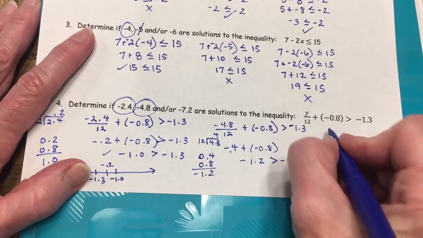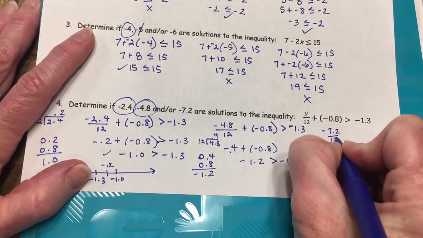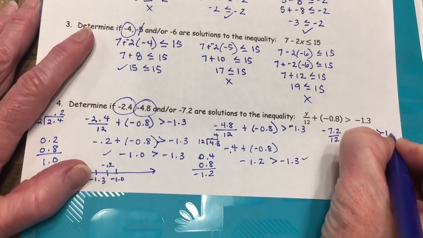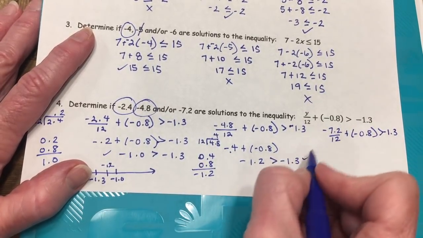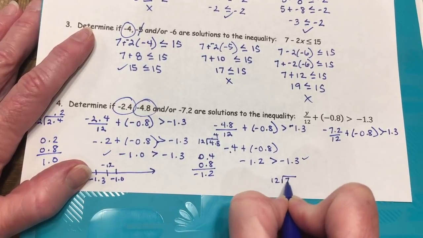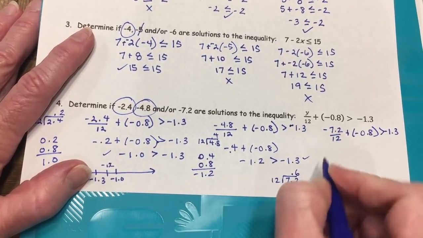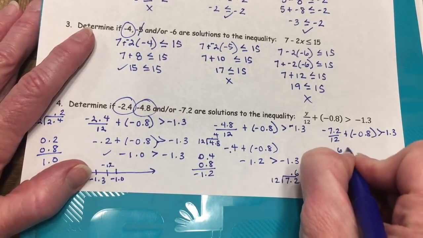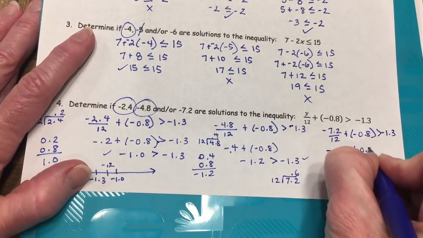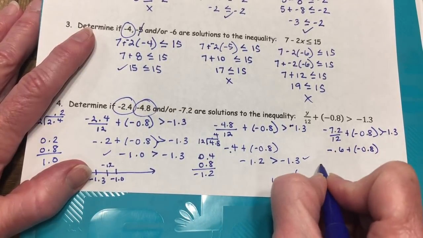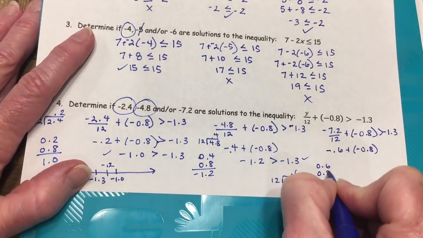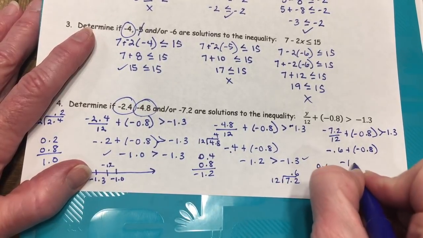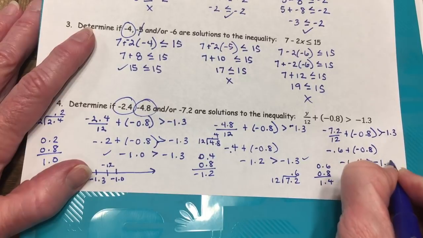All right, look at the last one, negative 7.2 divided by 12 plus negative 0.8 greater than negative 1.3. Right, so again, I'm going to start by dividing 12 into 7.2. Bring up your decimal, we'll go 6 times. Negative divided by a positive is negative. So I have negative 0.6 plus negative 0.8. I'm going to add those up because they're both negative. So 0.6 and 0.8, 1.4. It's going to stay negative, negative 1.4, greater than negative 1.3.